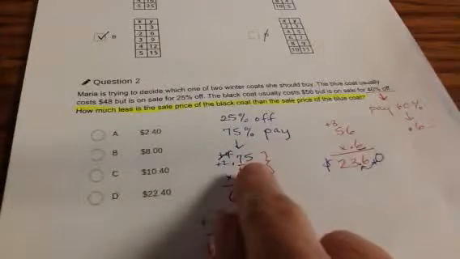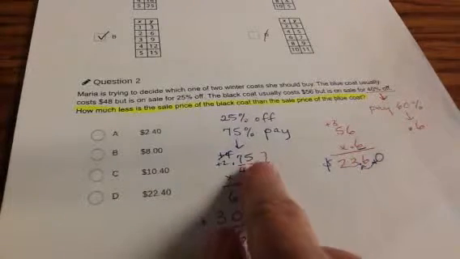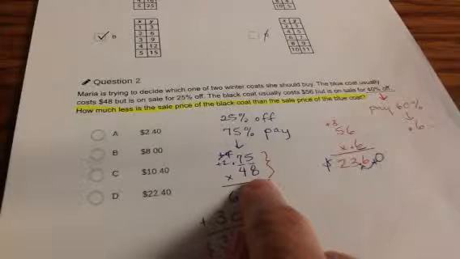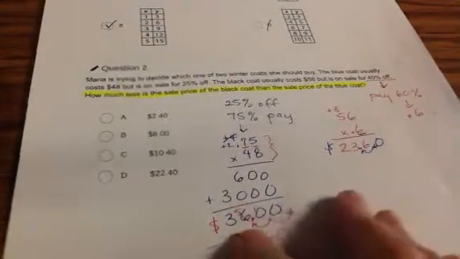75% equals what as a decimal? 0.75. Beautiful. 0.75. You're going to multiply it times 48. 75% of $48 is 0.75 times 48. And that equals $36.